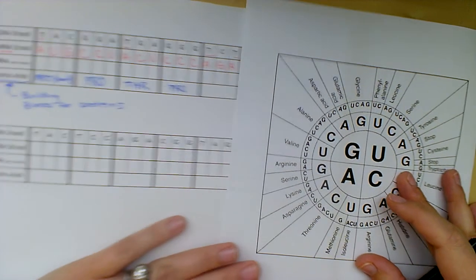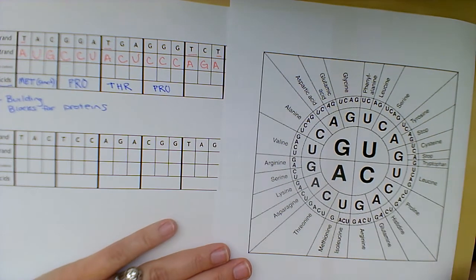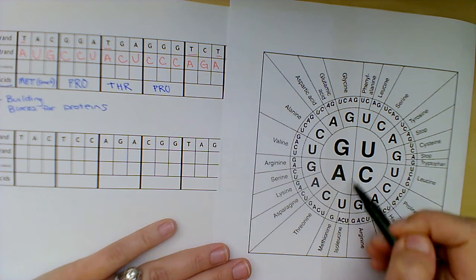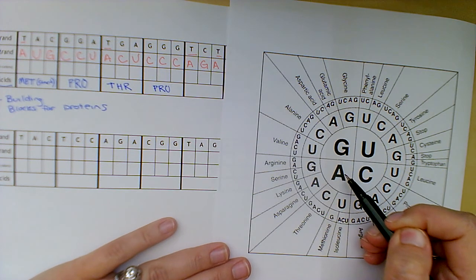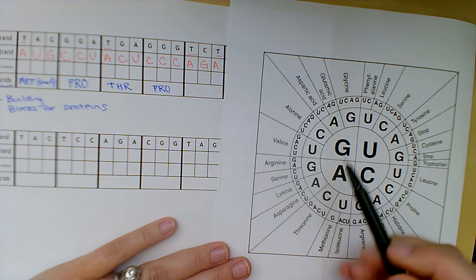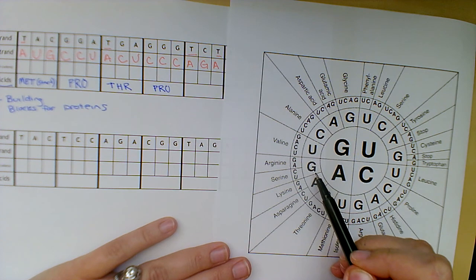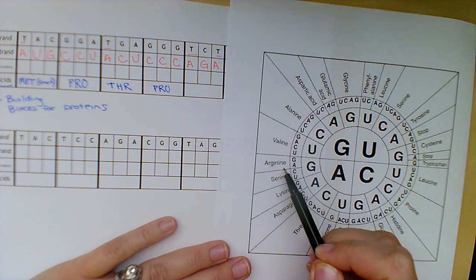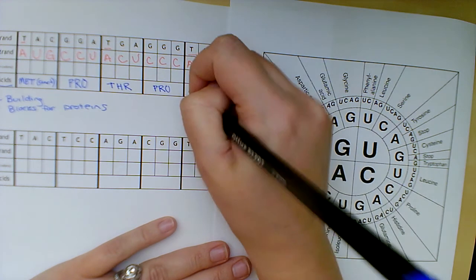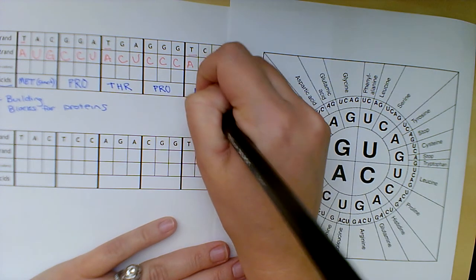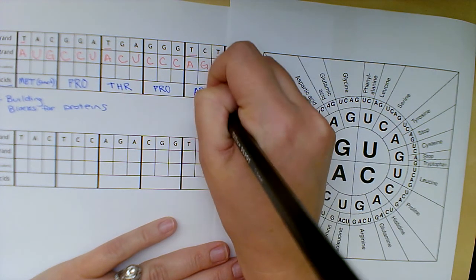Next codon, AGA. A is my first letter. Start in the big letter in the middle. G, second letter. Let's go to that second row of letters. A, that brings me to arginine. Again, I'm just going to write the first 3 letters. ARG.